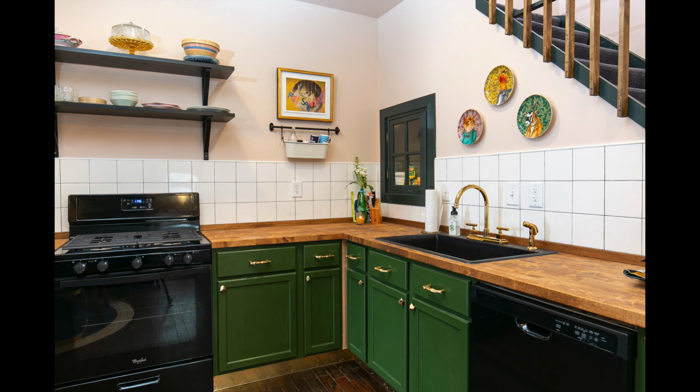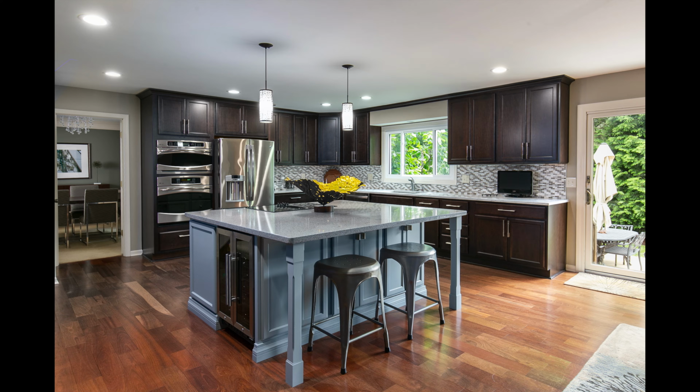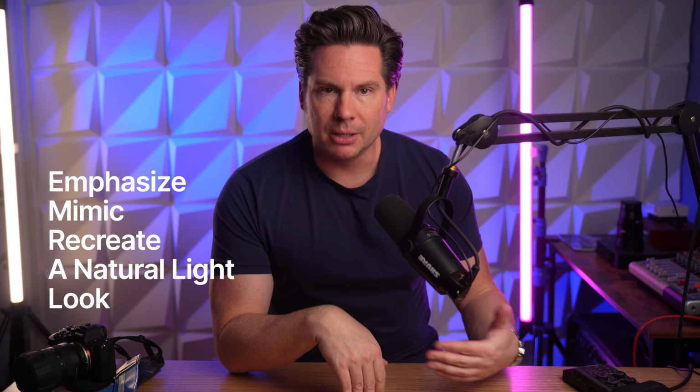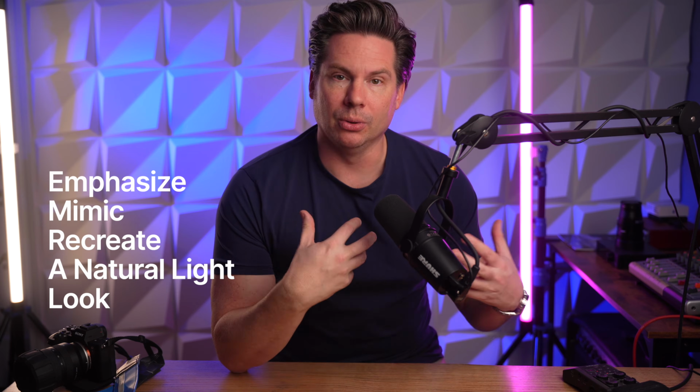But for the most part, you're gonna wanna steer clear of it when shooting for interior design clients. Now you might say, well, wait a minute, Matthew, you talk about using flash all the time in your photography, and you'd be right. What I mean specifically is delivering images with that flambient look. It's hard to put your finger on exactly, but you know it when you see it. You see, when I use flash, my goal is to either emphasize, mimic, or recreate a natural light look. I'm not going for that flambient look.